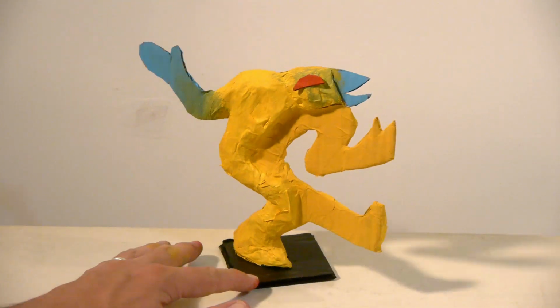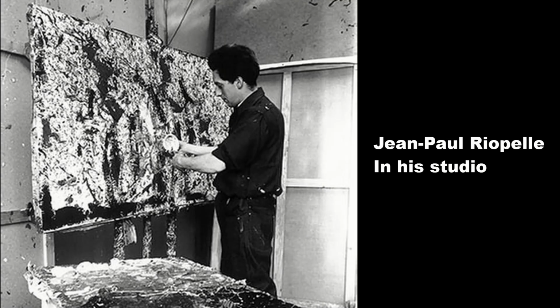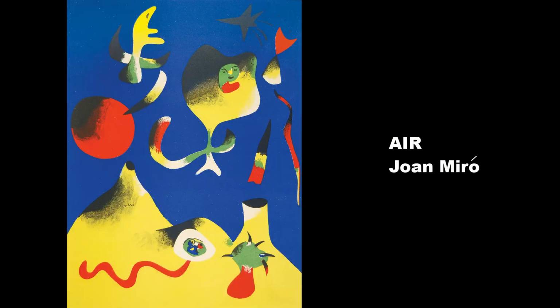Let's get started. In part 1, we made abstract art in 3D with abstract sculpture. This time we're going to make abstract art on a flat surface, or in 2 dimensions. My students often express that abstract art is hard to understand at first. So why do artists make abstract art?